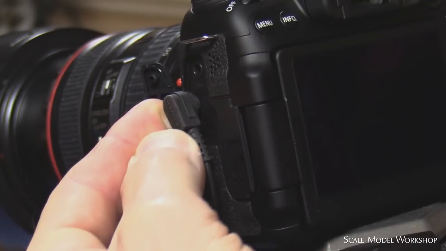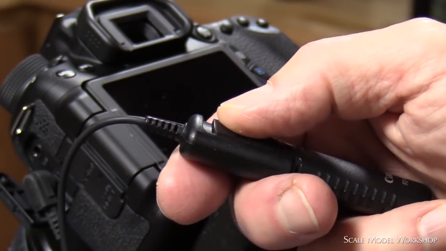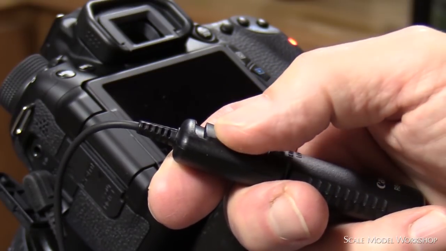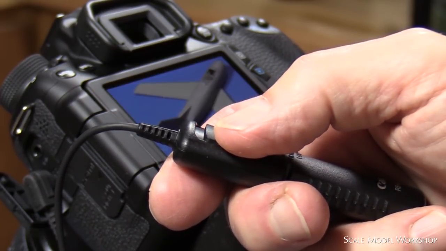To use the mirror lockup function, the mirror and shutter need to be controlled remotely. I typically use a simple cable release. The first press swings the mirror out of the way. You want to wait a few seconds for the camera to stabilize and then trip the shutter. If you're using a mirrorless camera, you obviously don't have a mirror lockup function, and you could do hands-off exposure with just the timer. The last thing I do before making the exposure is fine-tune the focus.